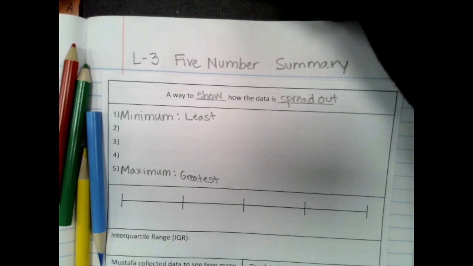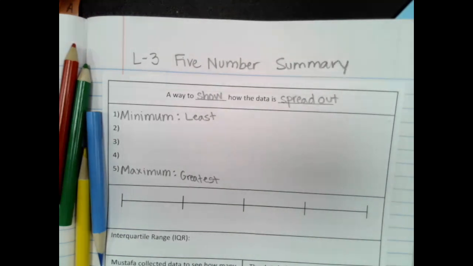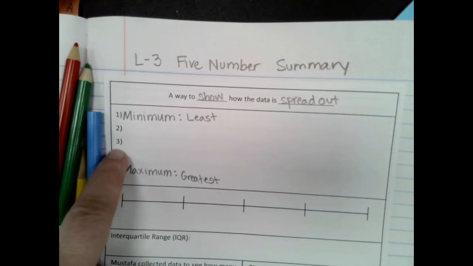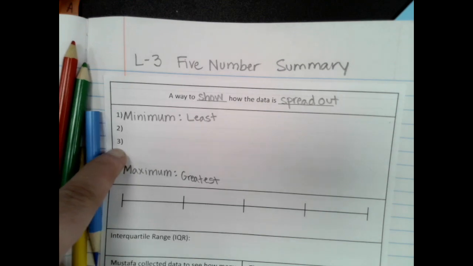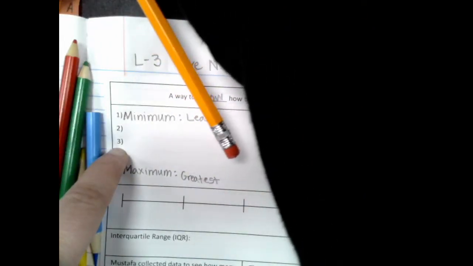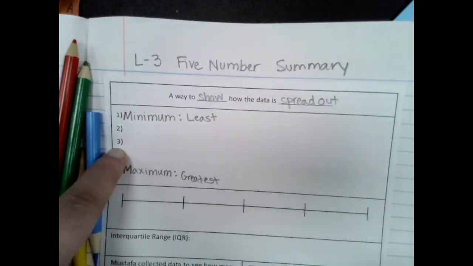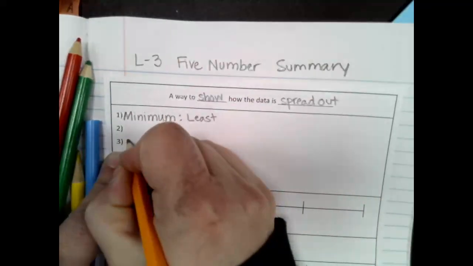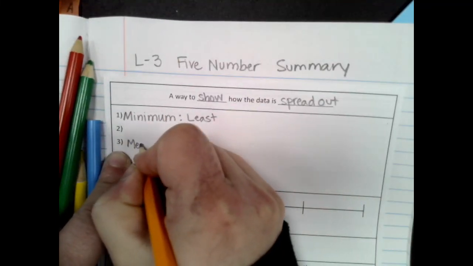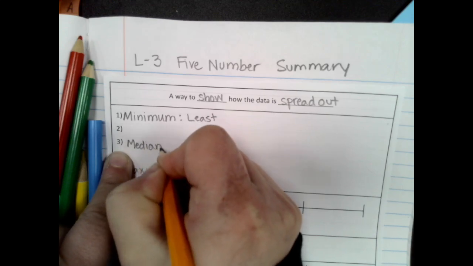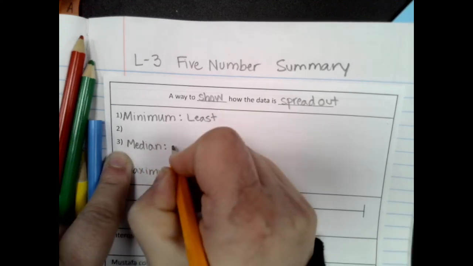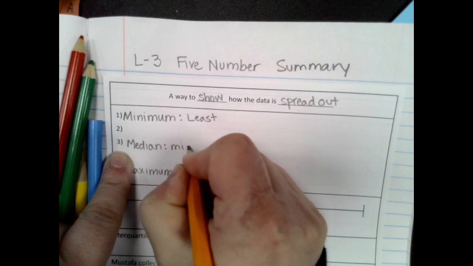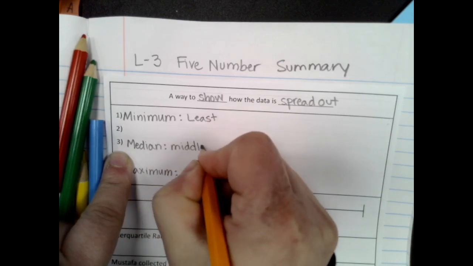All right, then we have the one in the middle. So we're actually going to jump to number 3 next. That's our middle number. So what word do we use for middle? What did we find in L1? Which one meant middle? Mean, median, mode, or range? Median, good. So 3 is our median. And that's going to be the middle of everything, or middle of the whole set.